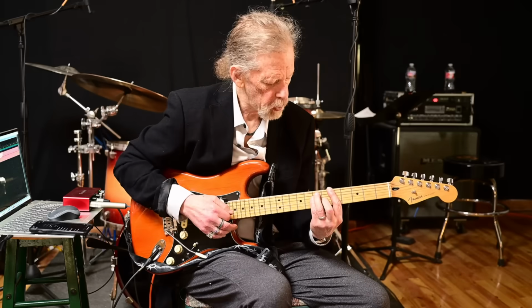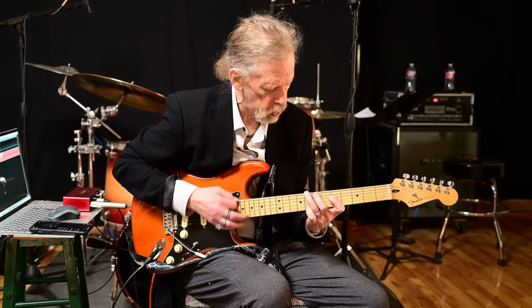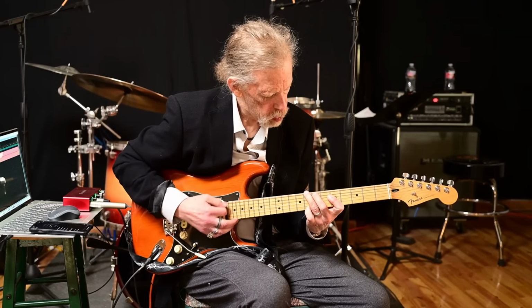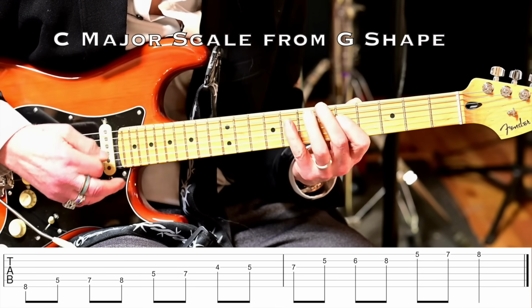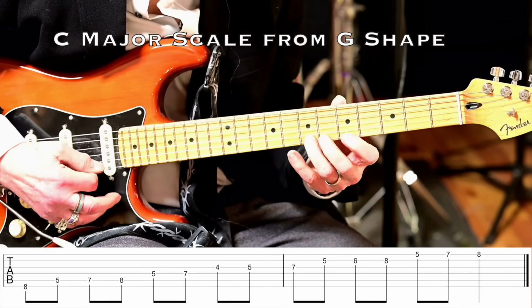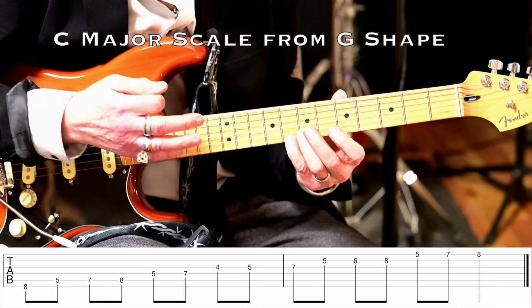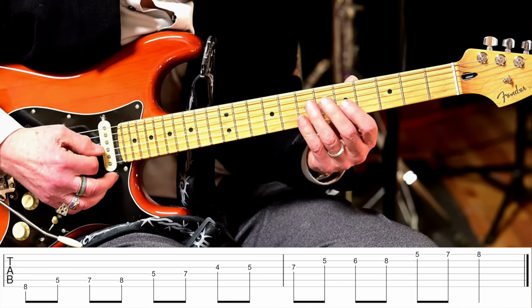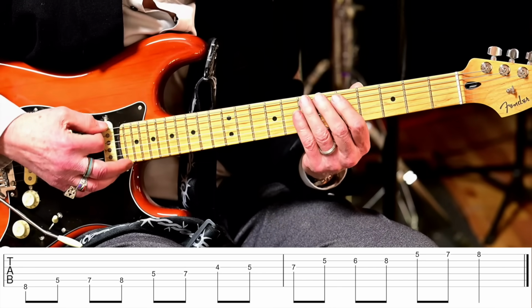Next would be G-shaped C chord. In this case, we have 2 octaves of the C. We have a C here, and a C here.